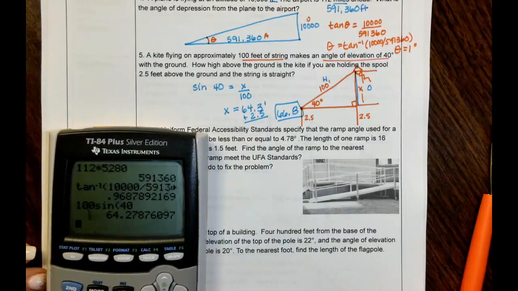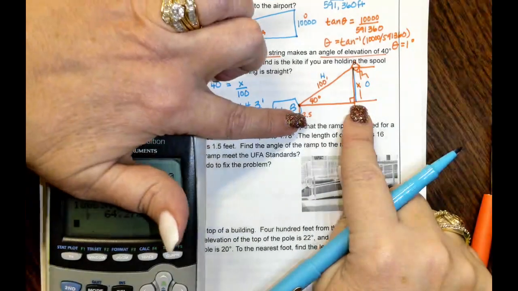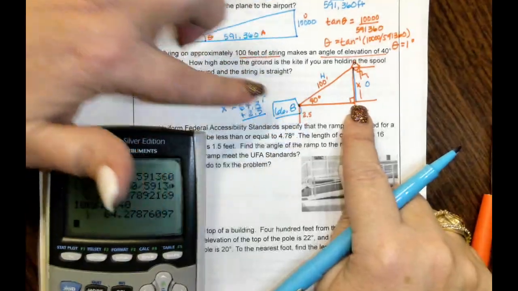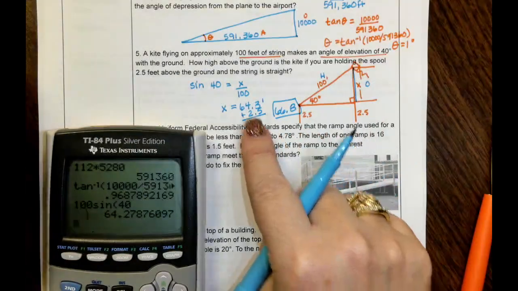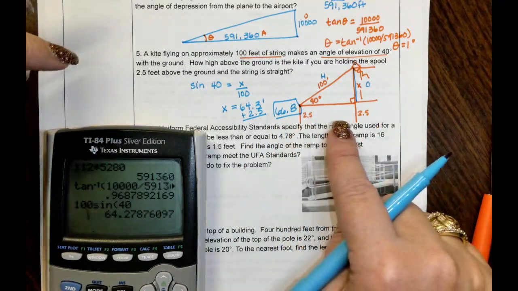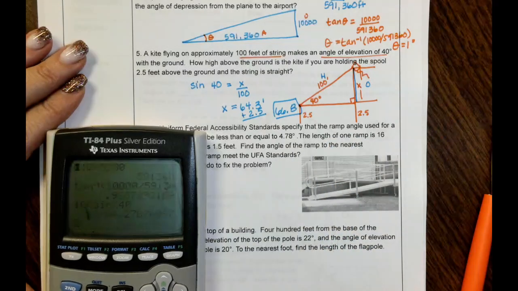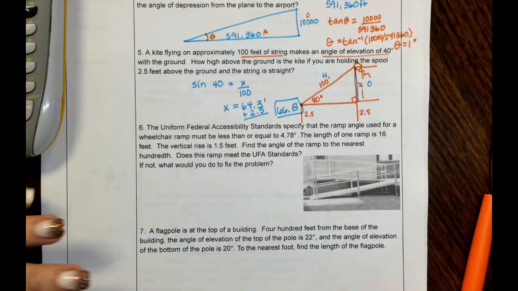If I don't specify, especially when you have things flying, how high above the ground it is, you're going to assume that it's attached to the ground, and you would just ignore this 2.5 feet. Because there's not a big difference between 64.3 and 66.8. So if I don't tell you what that height above the ground is, then you would ignore that. Really good application question right here.